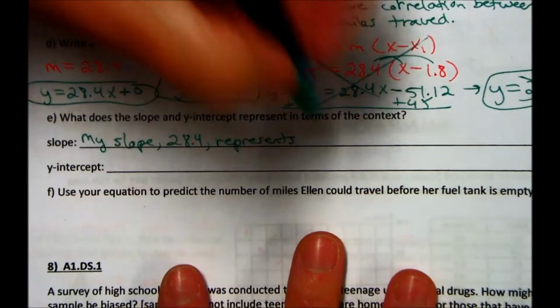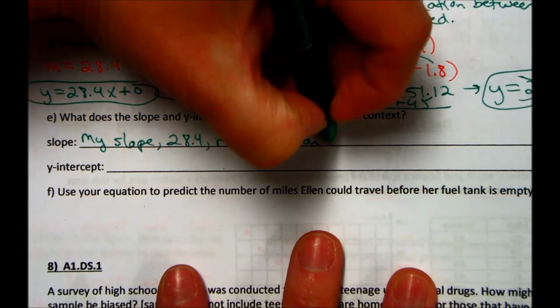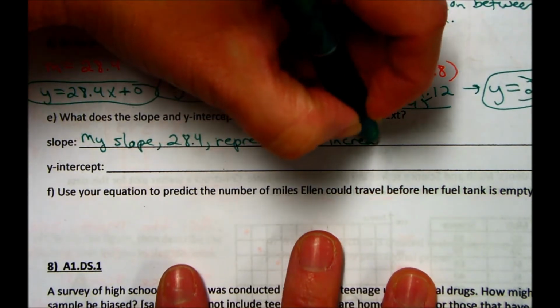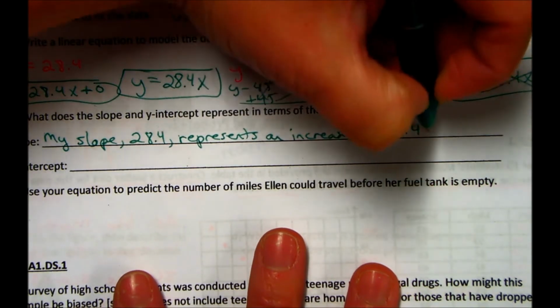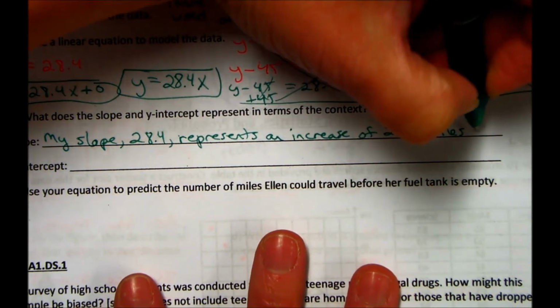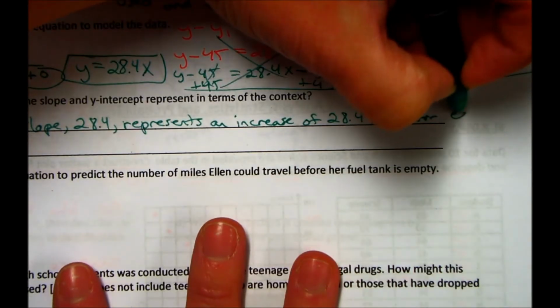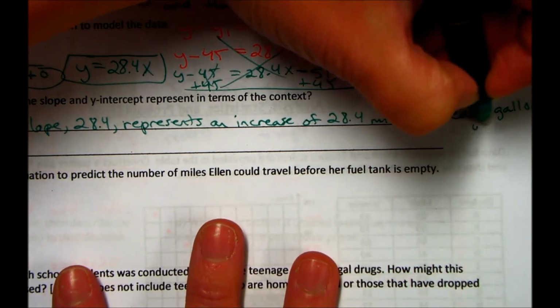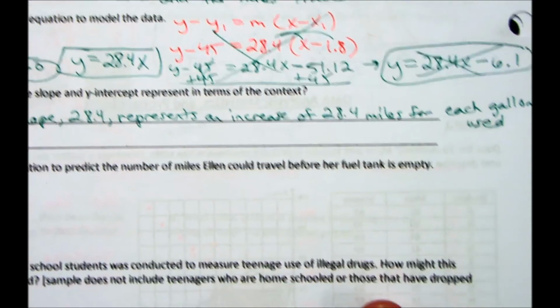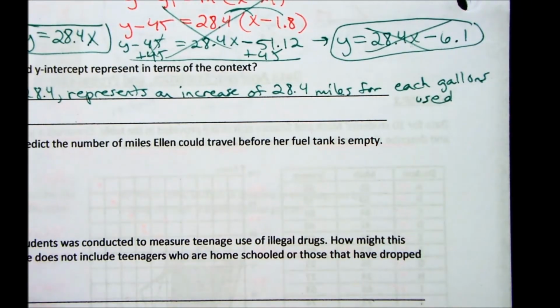So it represents an increase of 28.4 miles for each gallon used, or something to that effect. So that's what I would say. The miles are increasing for each gallon that's being used.